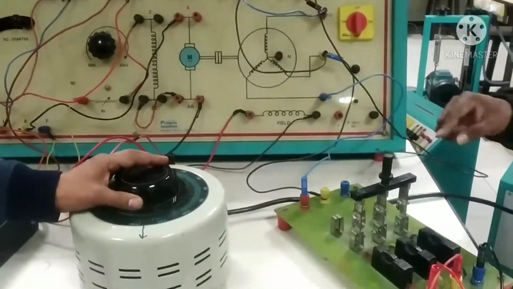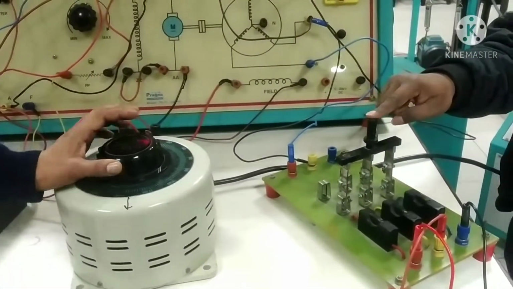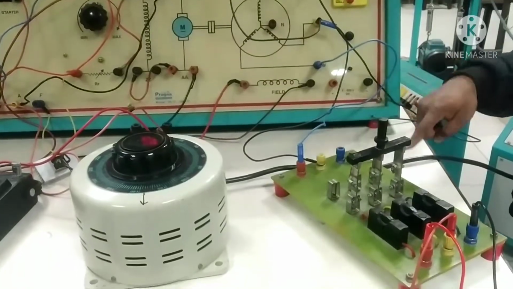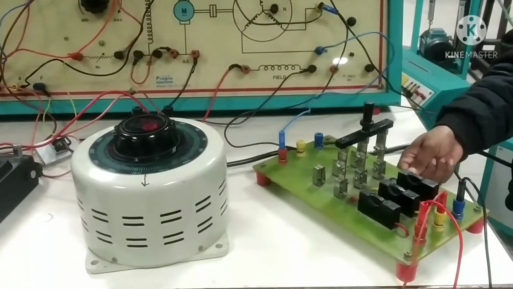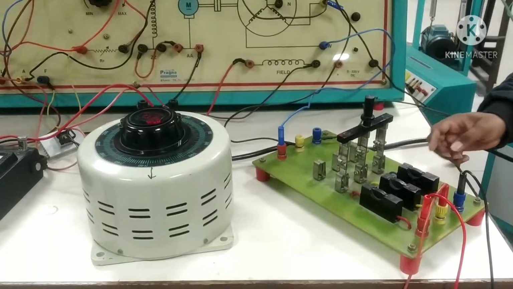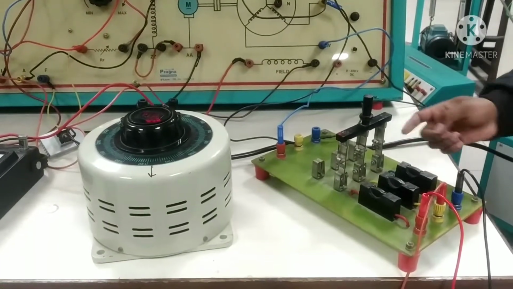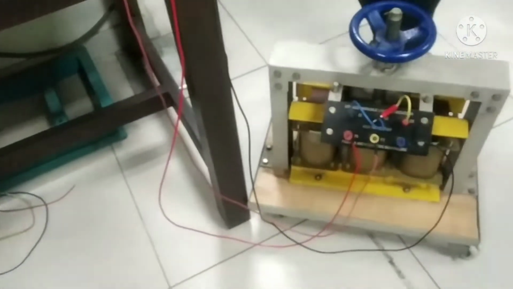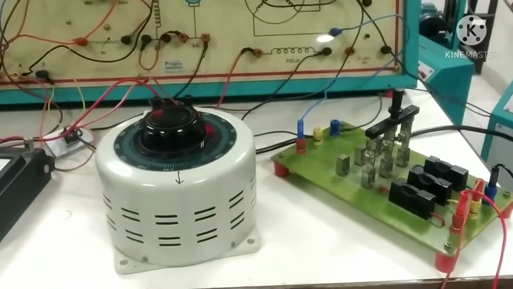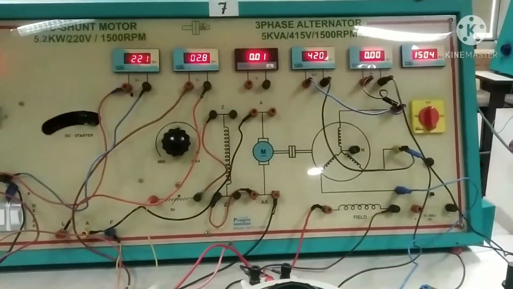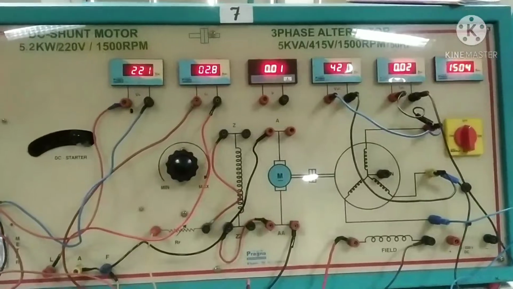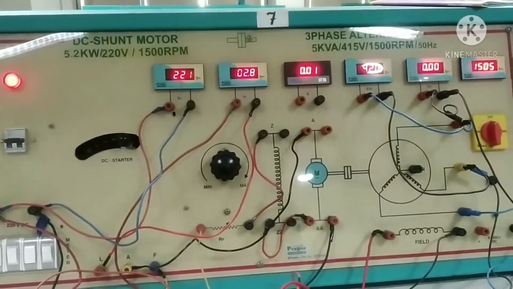If you observe this switch, now it is at off position, which means we have not connected the 3-phase inductive load. It is at no load condition only. At this condition, speed is 1500 rpm. Terminal voltage, we have maintained 415 volts.